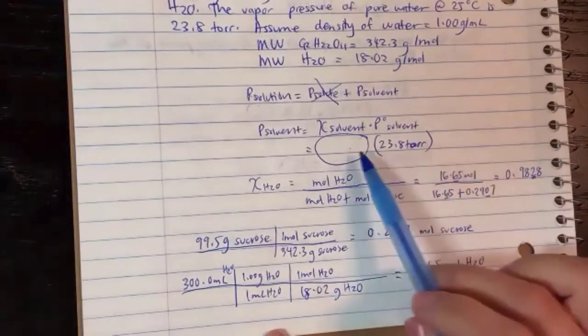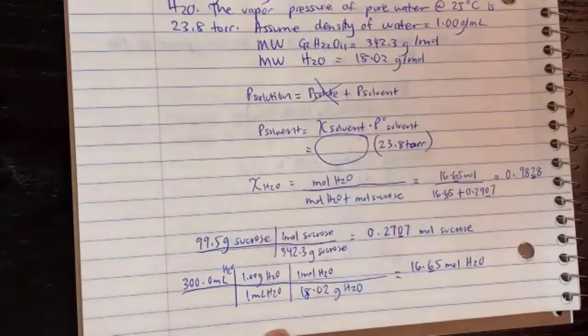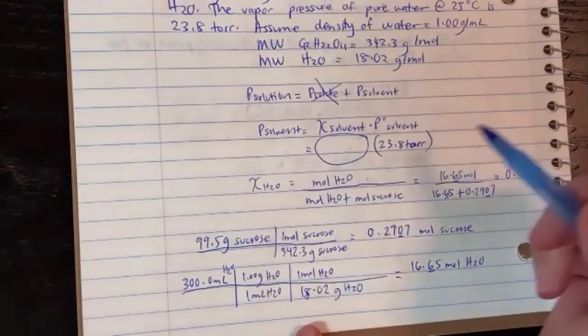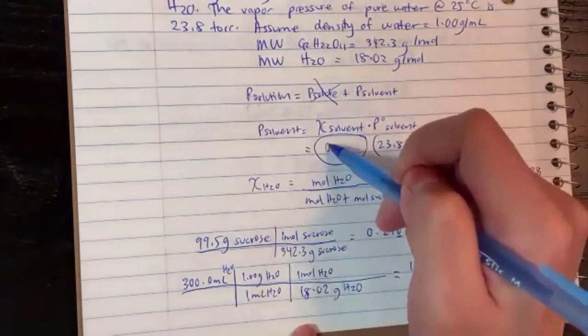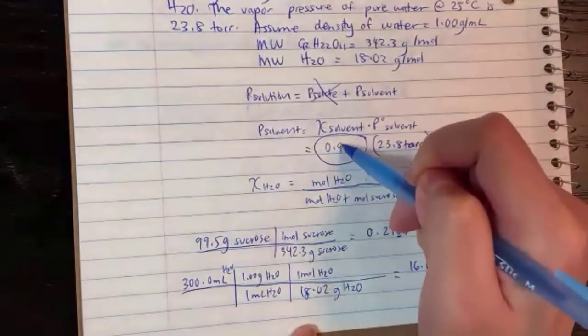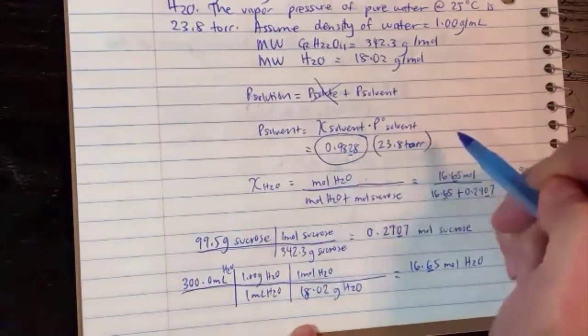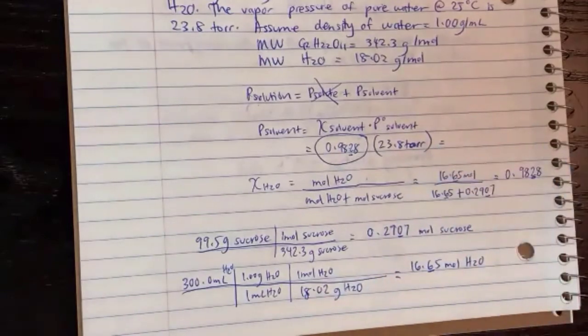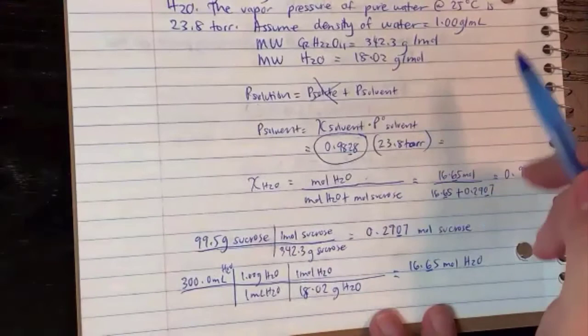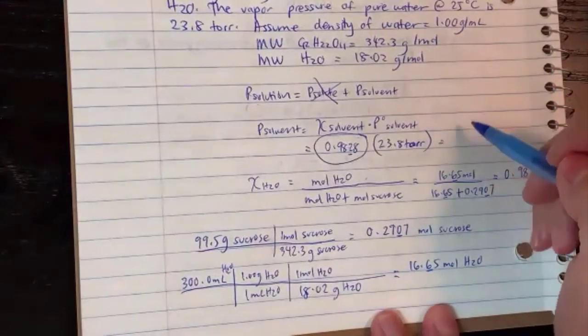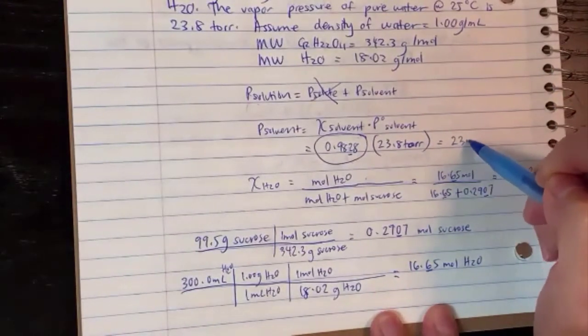So I'm going to calculate that up here. I'll put that in here: 0.9828 times 23.8, and see what answer you get. You want to keep 3 sig figs here, so you get 23.4.